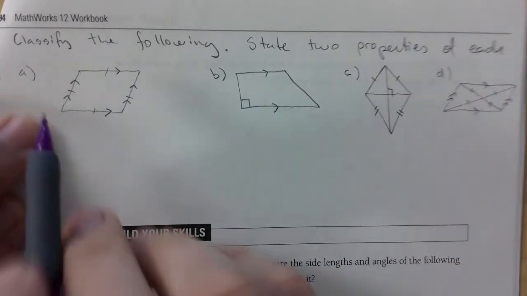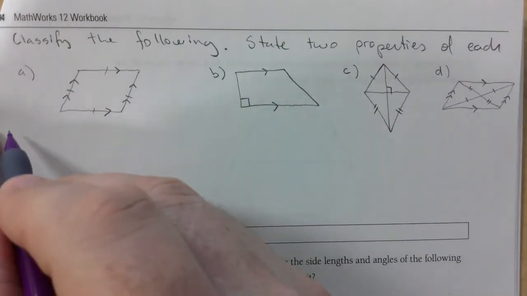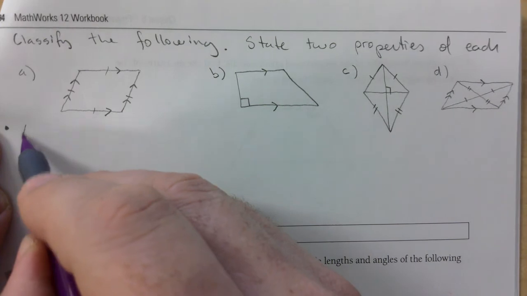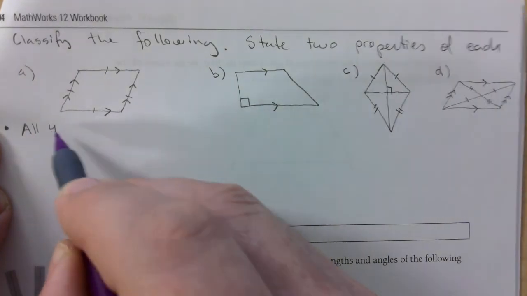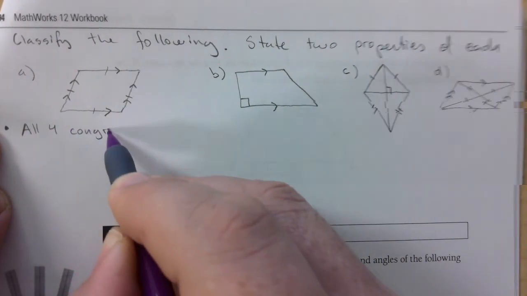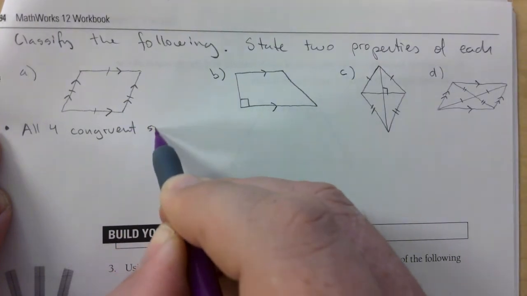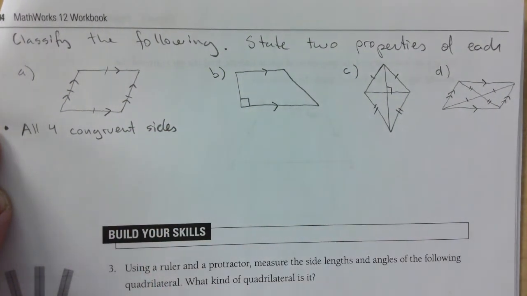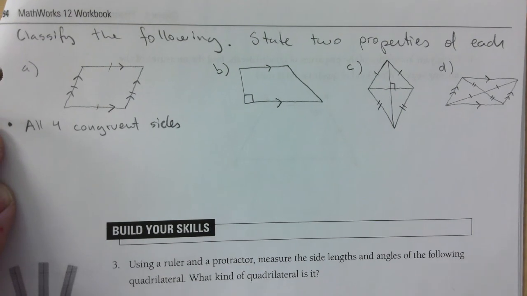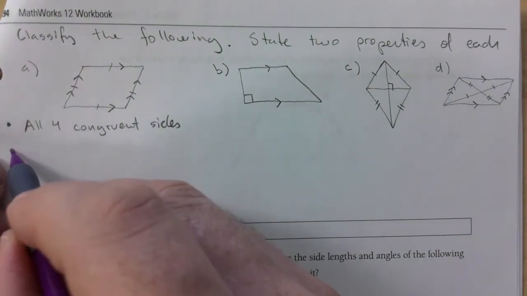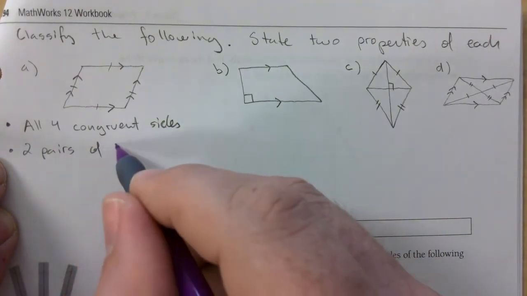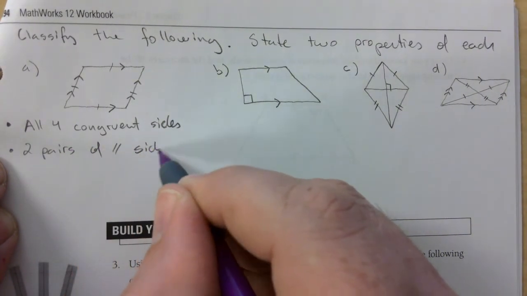So the first one, I'm just going to first state the properties that I see. All 4 congruent sides. And don't worry about using your own words. All 4 sides are the same. All 4 sides are equal. That's fine. And you can say 2 pairs of parallel sides.